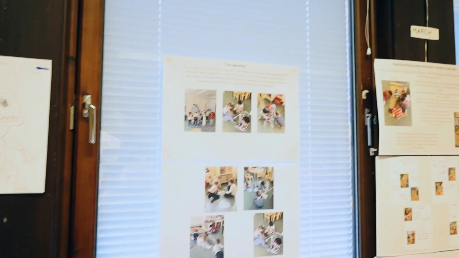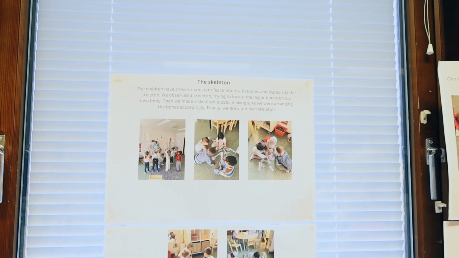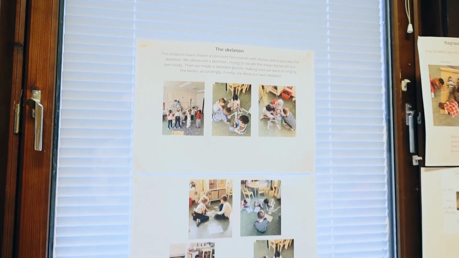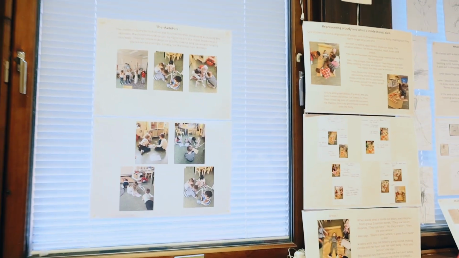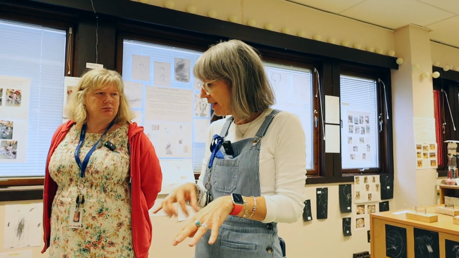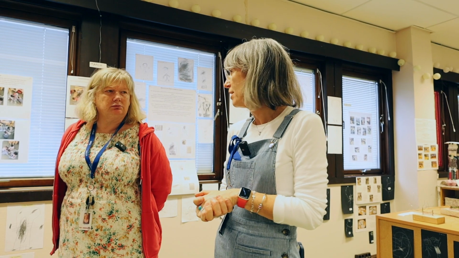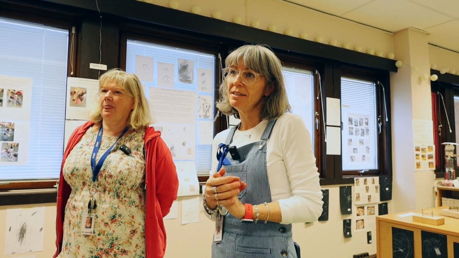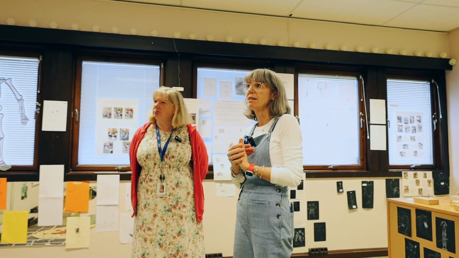They also mentioned that we could ask a doctor. And then they realized we have a nurse here at school. So Miss Melanie came to visit us, and they had some questions for her. And they discussed lots of things, especially about the blood and the bruises, and why do you have to put a plaster and things like that. That was really interesting.